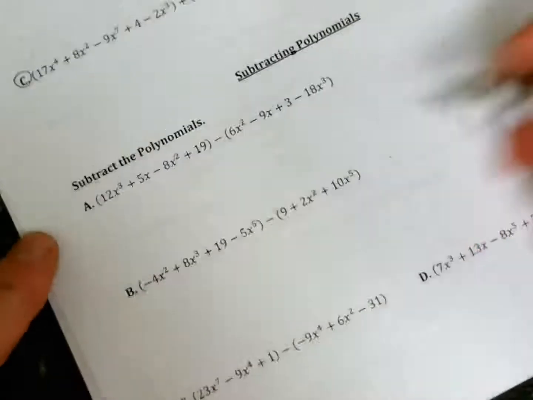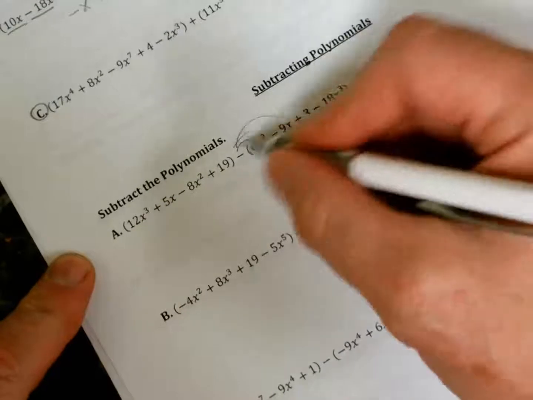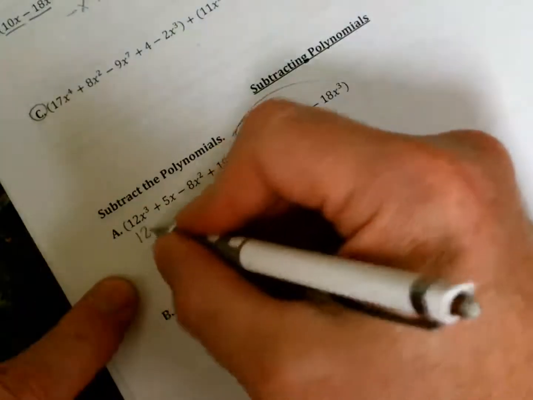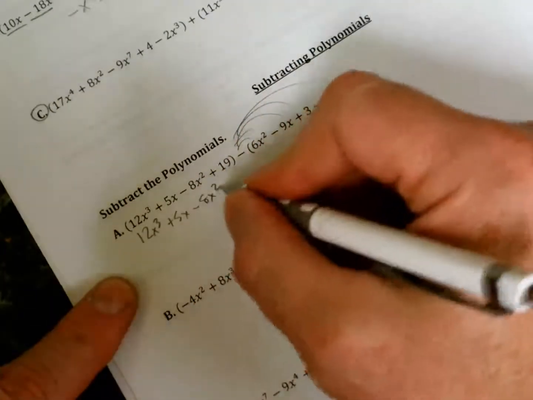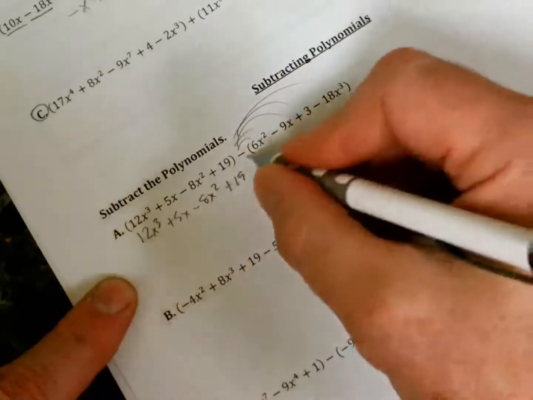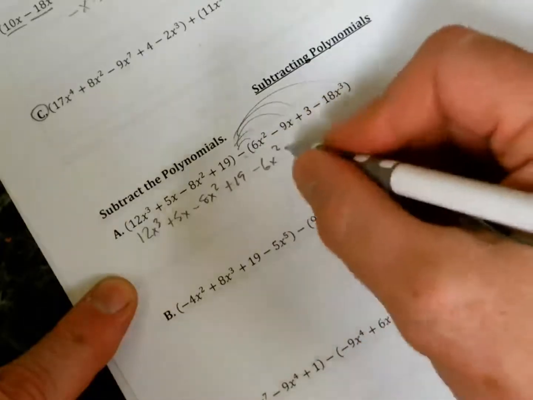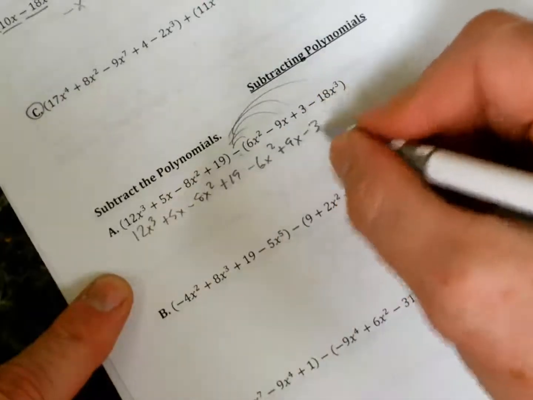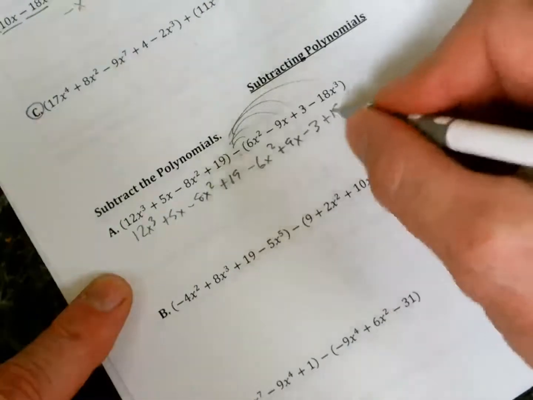All right, I'm going to come down here and I'm going to show you 2 with subtraction. Well, the first thing we're going to do is we've got to distribute that negative sign through, and then it's really just the same problem. So if I rewrite this, 12x cubed, 5x minus 8x squared plus 19, and I distribute negative 6x squared. Negative negative 9x is positive 9x. Negative negative 3 is negative 3. Negative negative 18x cubed is positive 18x cubed.